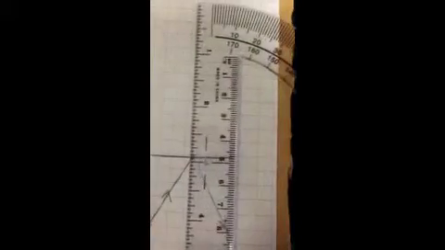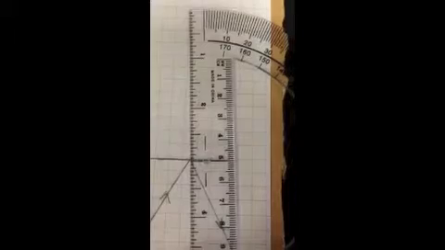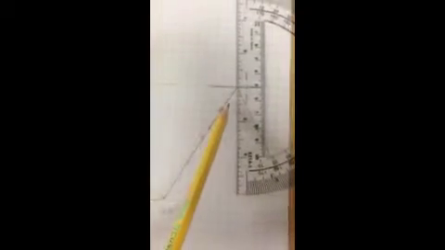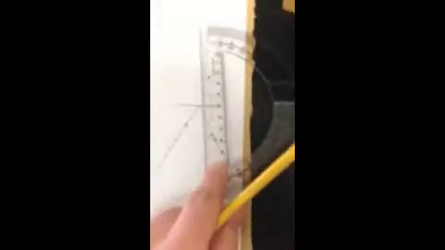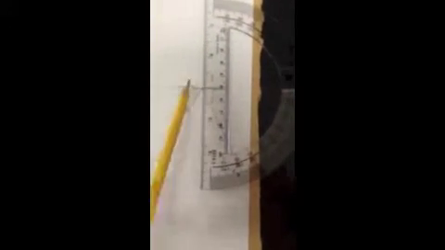Now the next step is to find the normal line, and this is a little trick to draw a 90-degree angle from the surface of the mirror. You use your crosshairs there and line them up like that, and the straight edge now gives us a line perpendicular to, or normal to, the surface of the mirror.